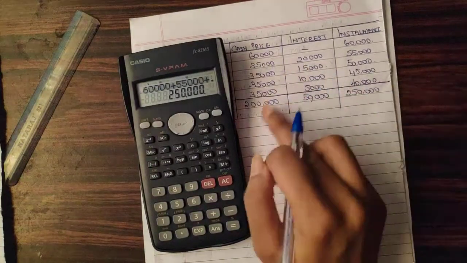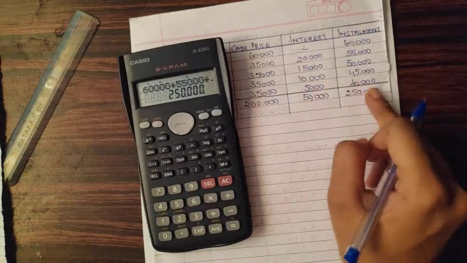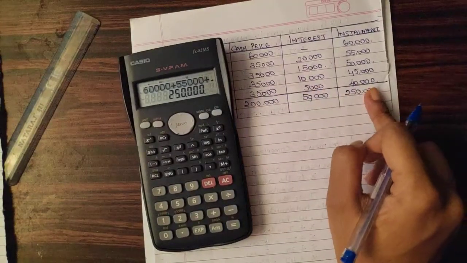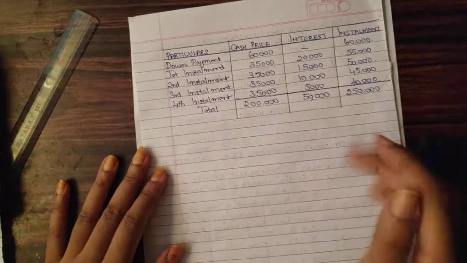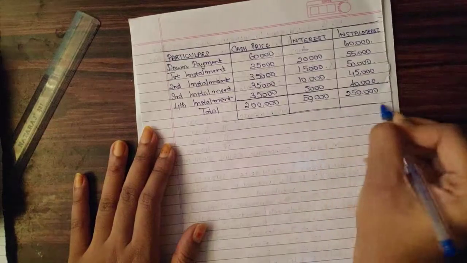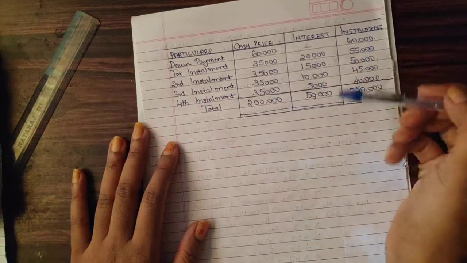So when you add the cash price and the interest, you will get the installment. Okay. So this is the way we calculate the interest and the cash price for each installment.